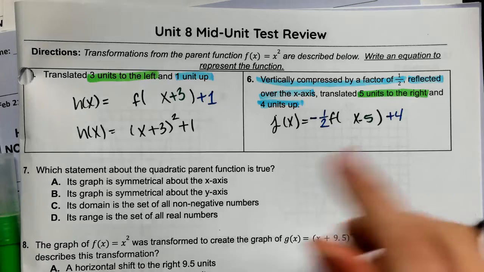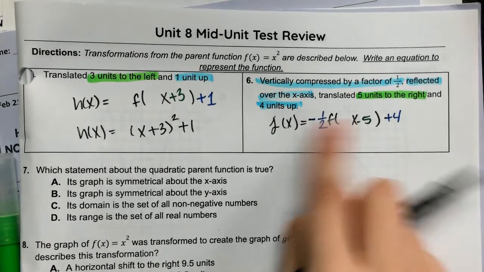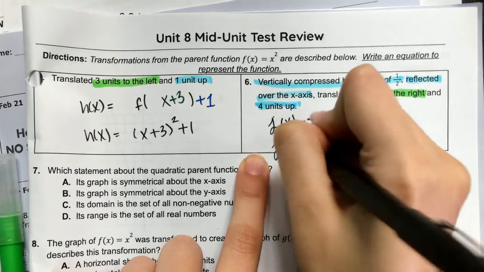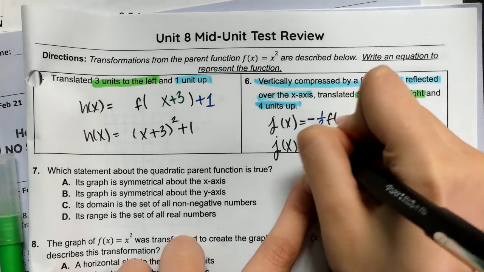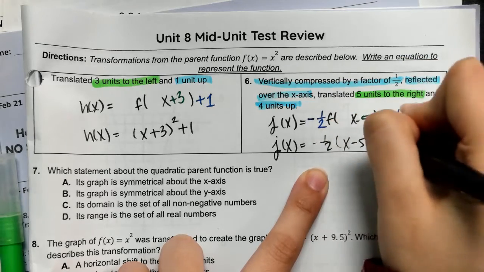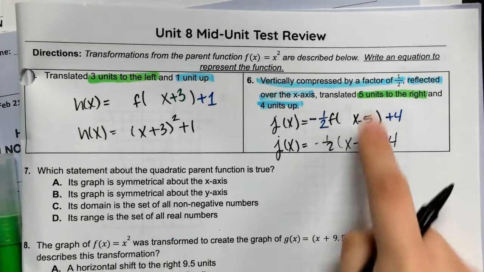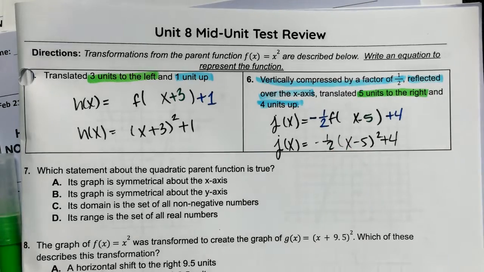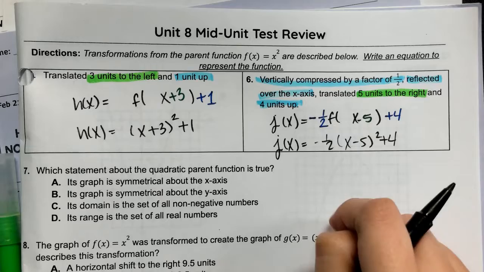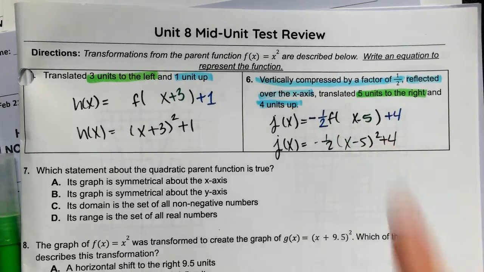So this was a lot of transformations. Make sure you know how to read a problem, take the descriptions, and write a function from it, either using function notation or using just quadratic notation. So whichever way you prefer to write it, they're both correct. Once again, either function notation with the f and x in parentheses or without the f and just a square.